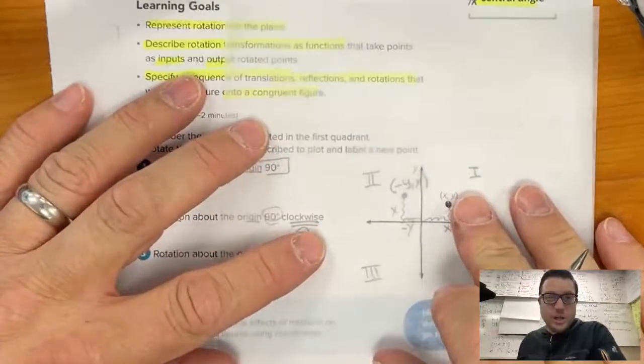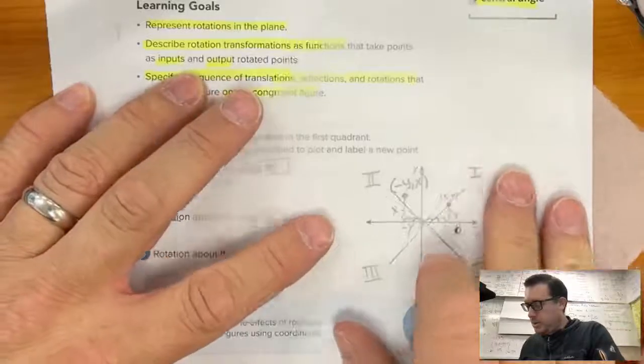So to do a 90-degree clockwise turn, we're going to turn the paper this way.